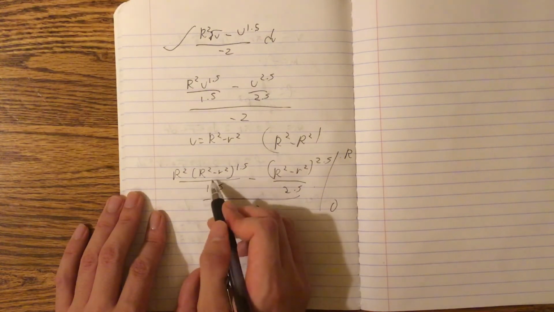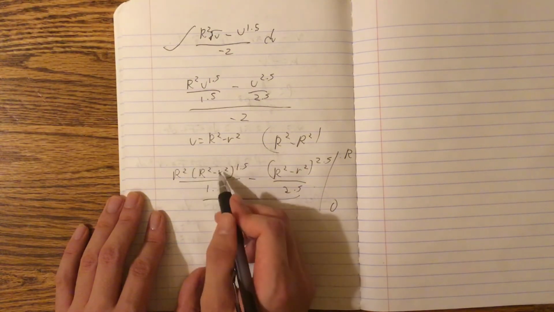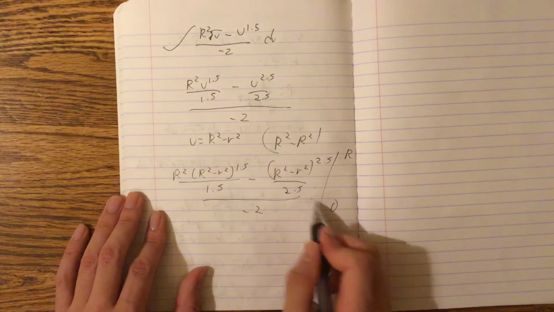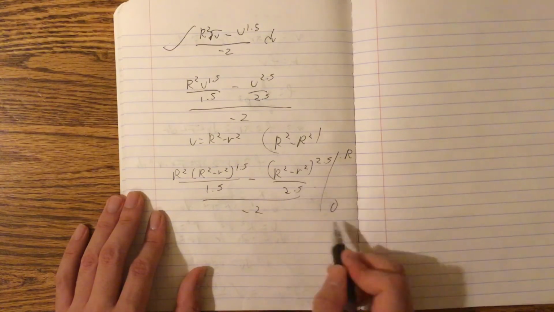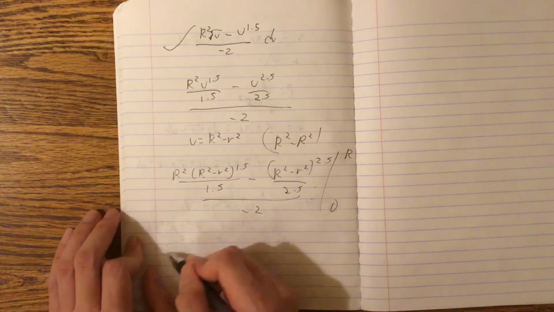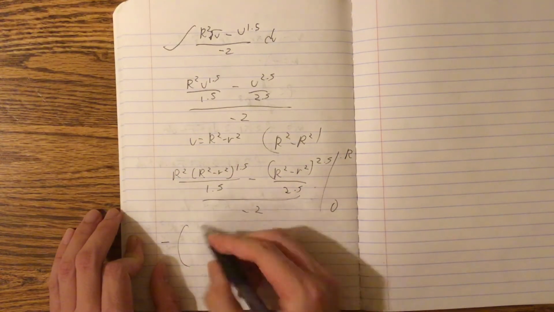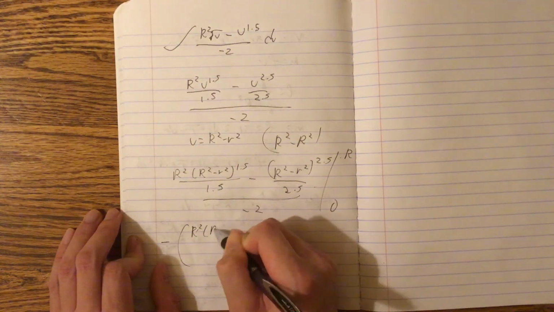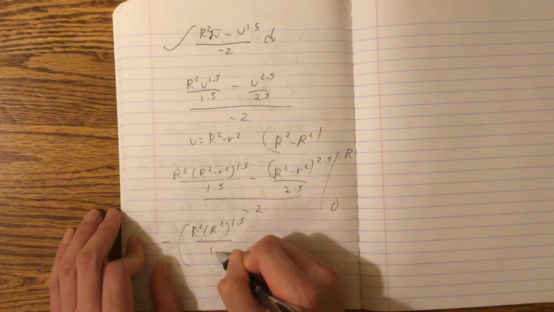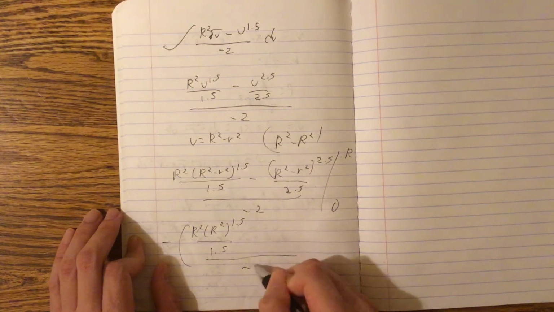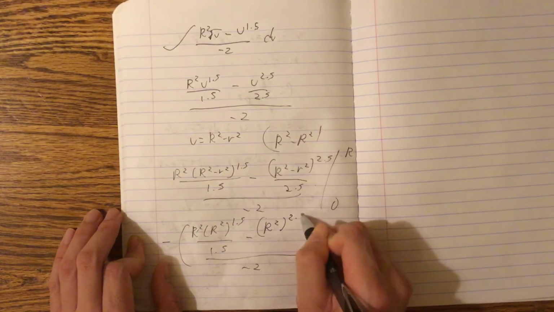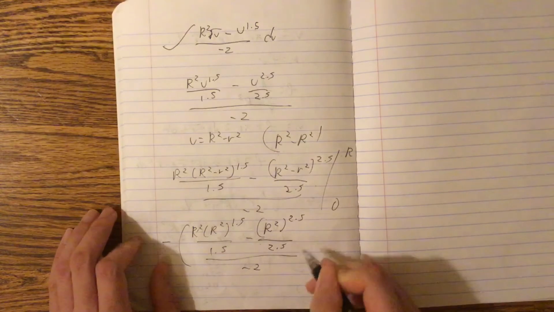But let's consider 0. If we plug in 0 here, then this would be non-zero, because that would be just R squared in this parentheses. Plug in 0 here, it's the same case. So we only need to consider 0. But since this is the bottom limit, we need to put a negative sign, and R squared minus 0, so it just becomes R squared to the 1.5 over 1.5 all over negative 2, minus R squared to the 2.5 over 2.5.